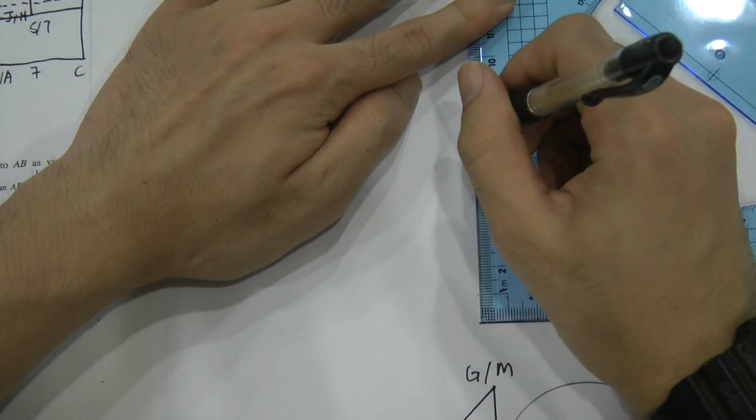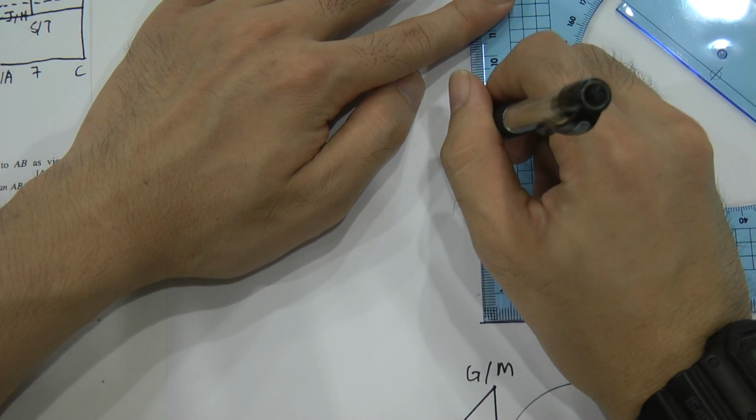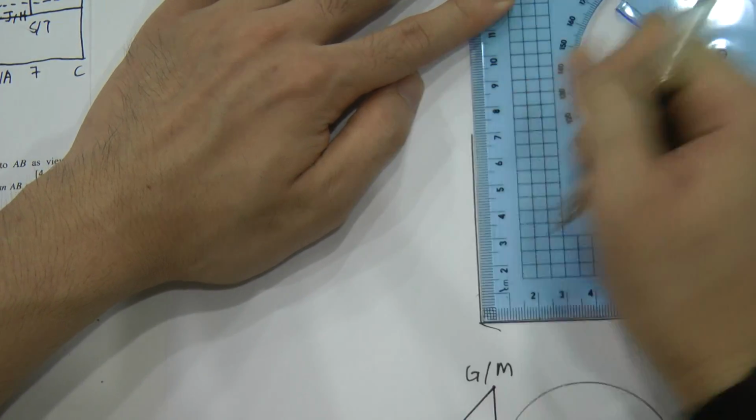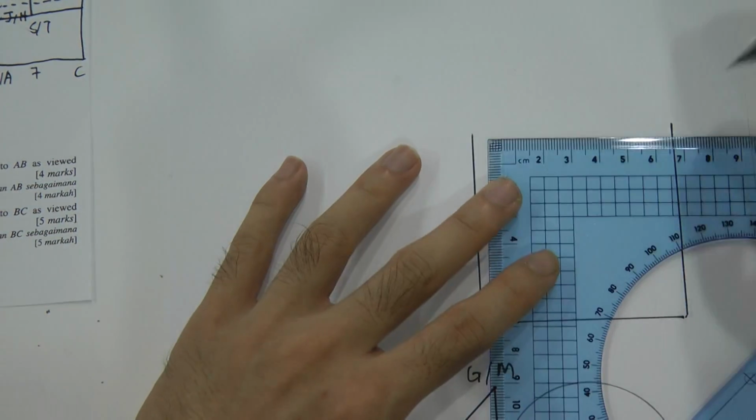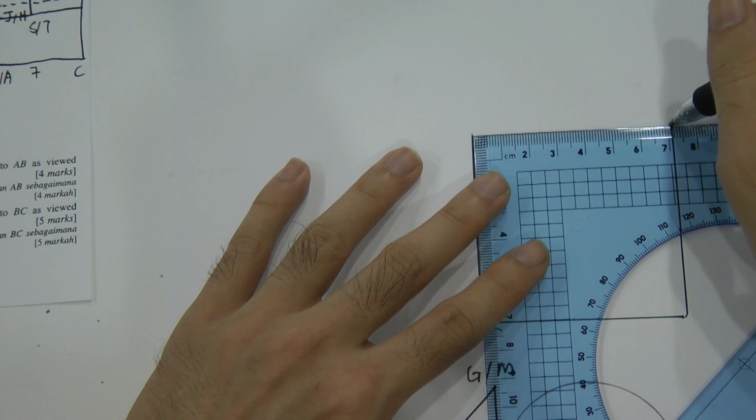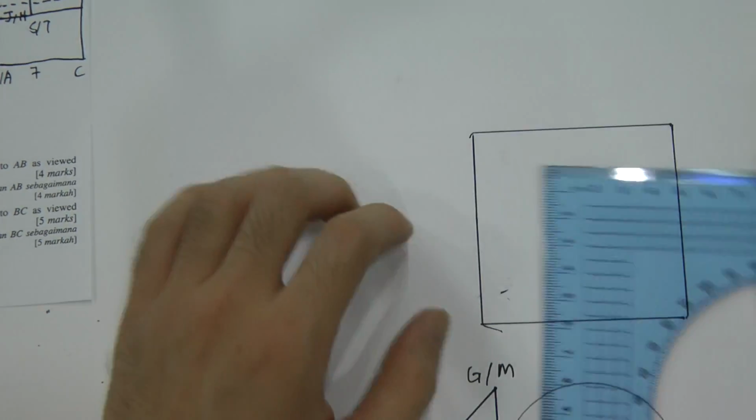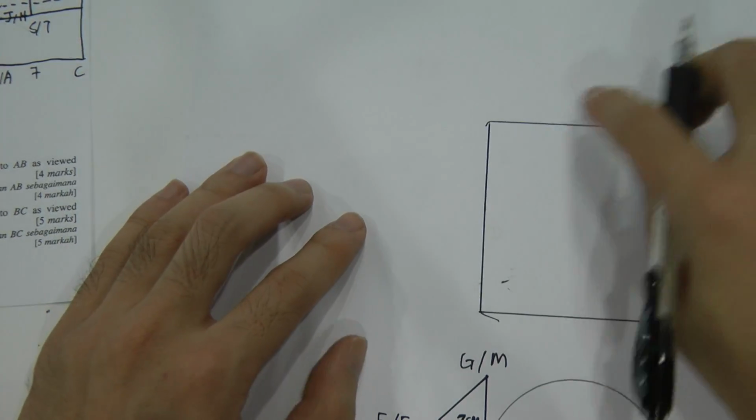So here will be 7. Here will be 7. So here will be 7 also. So this one will be 7. So all 7, 7, 7, 7.